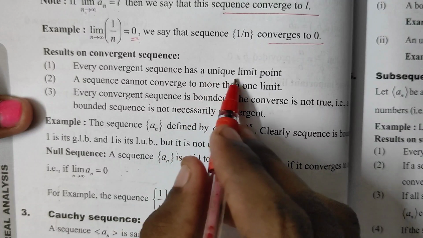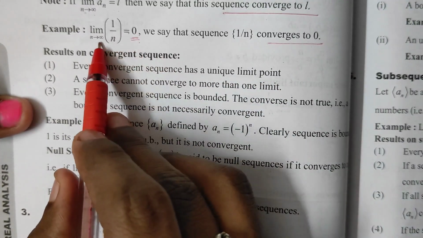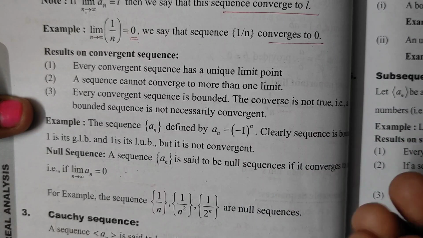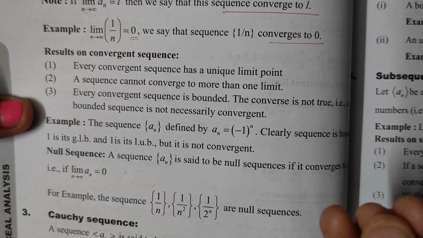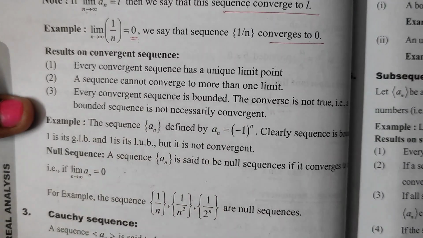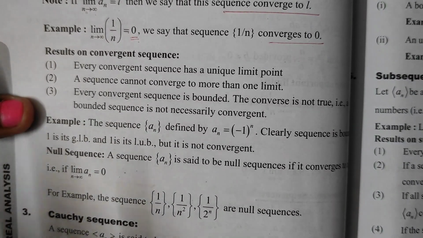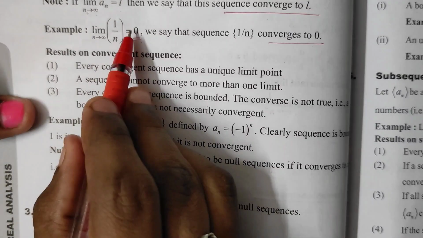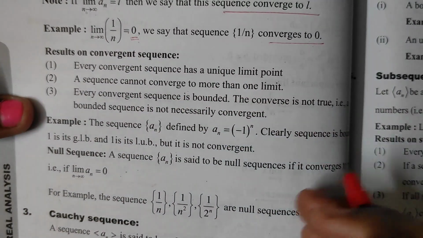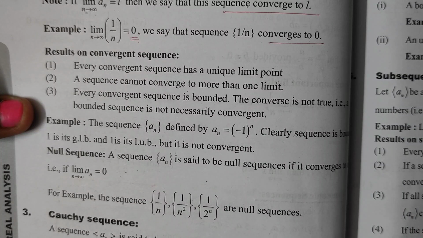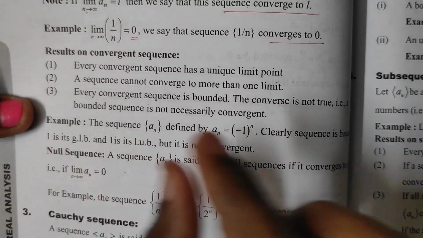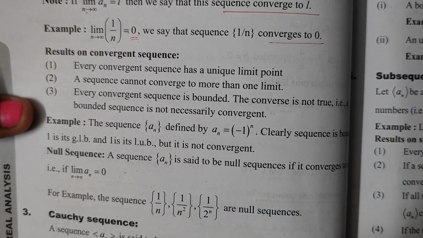Results of convergent sequence. Every convergent sequence has a unique limit point. So if you are saying one sequence is a convergent sequence, then that sequence has a unique limit point. We should not say 2, 3 or something. A unique limit point should be there. A sequence cannot converge to more than one point. We can't say that the sequence converges to 2 points or 3 points. The sequence should converge to only one point, that is unique.